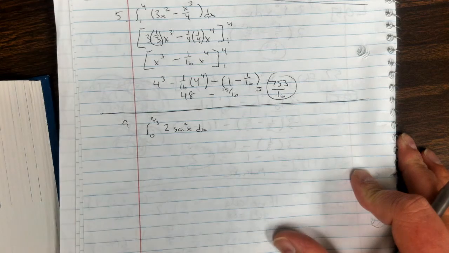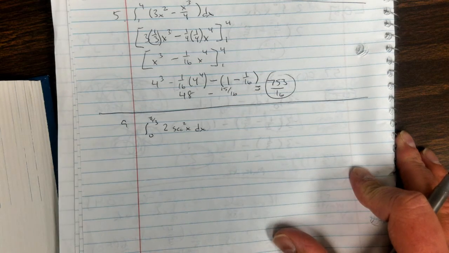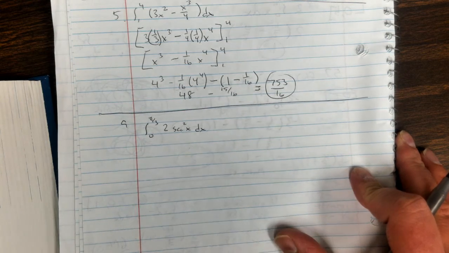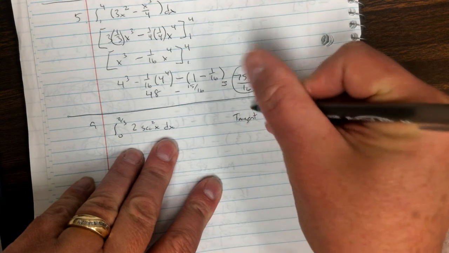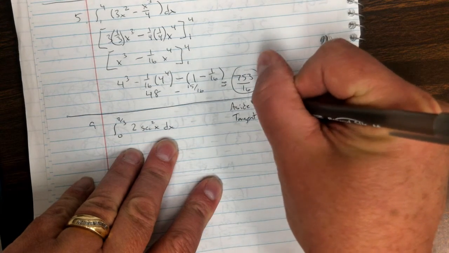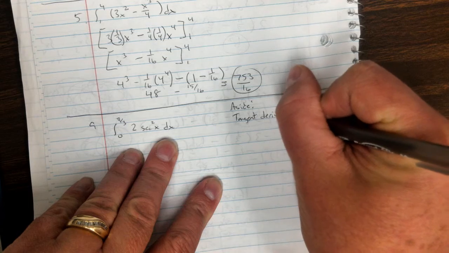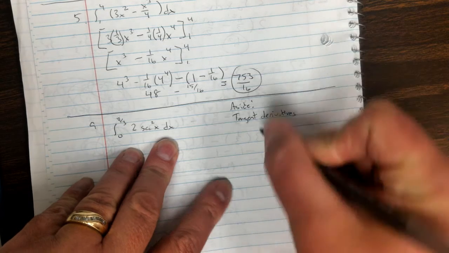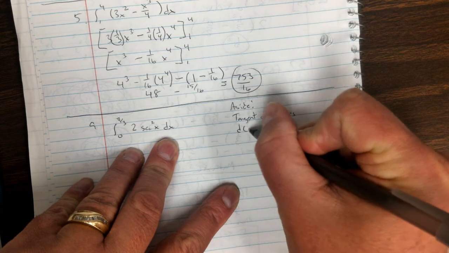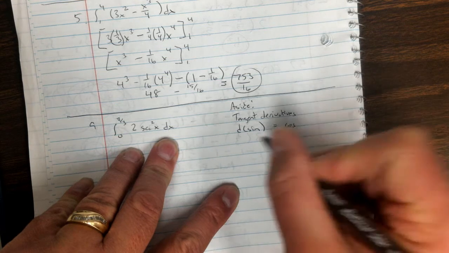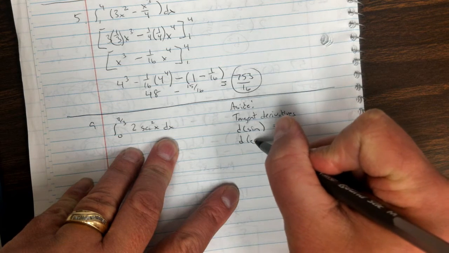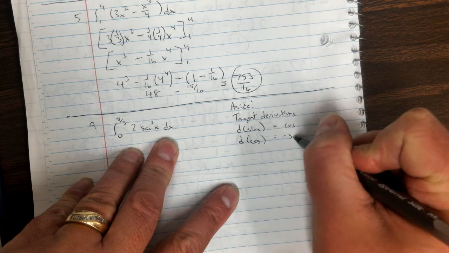Okay, now this one is a little bit tricky if you don't remember your tangent derivatives. So this is a side. The derivative of sine is cosine. The derivative of cosine is negative sine.